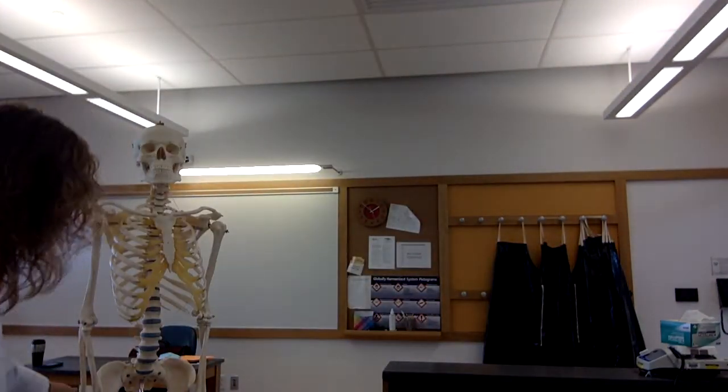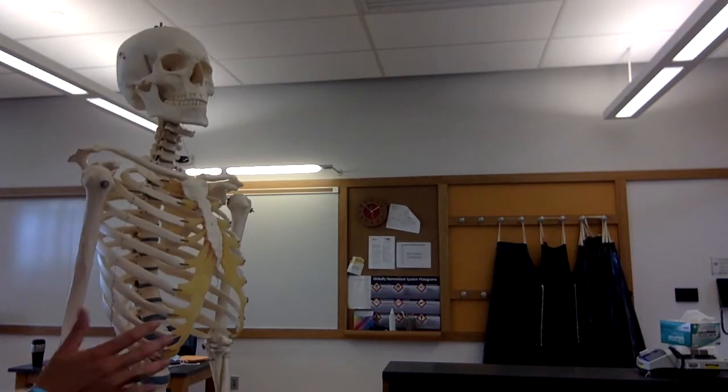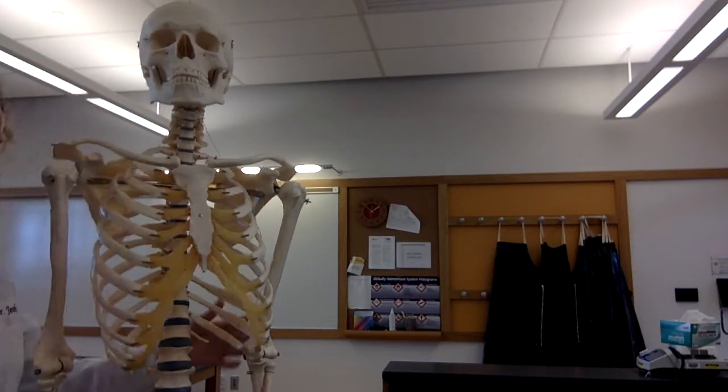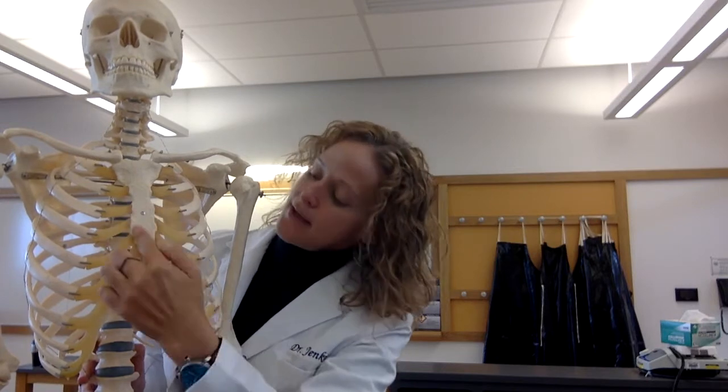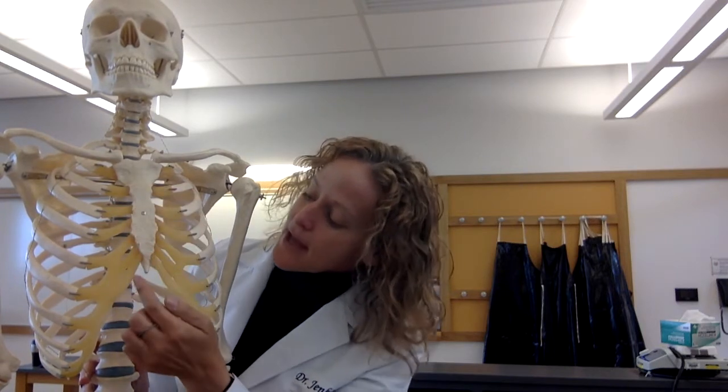Let's start with the sternum. I'm just going to show you here on the skeleton. The sternum is our breastbone. We know that. And it has several parts, so you'll see that on your list. On the sternum, we have the top little piece, called the manubrium. Then we have the body, and then we have the xiphoid process. The whole bone is the sternum. This top part is called the manubrium, body, and xiphoid process.